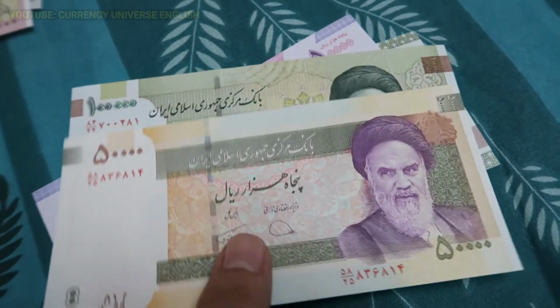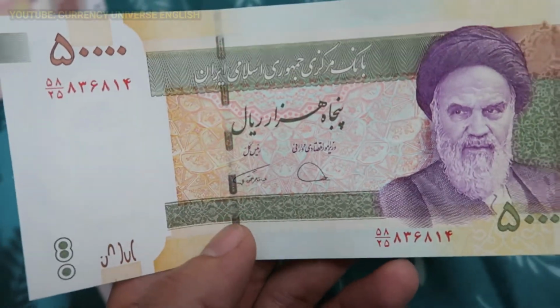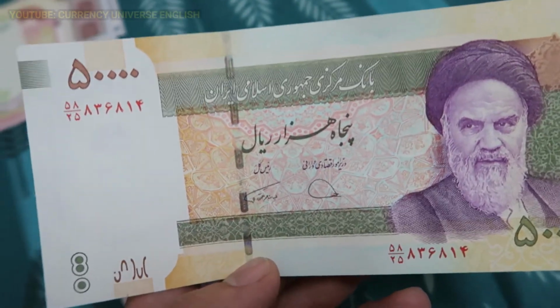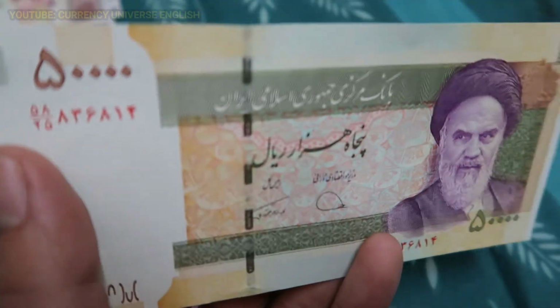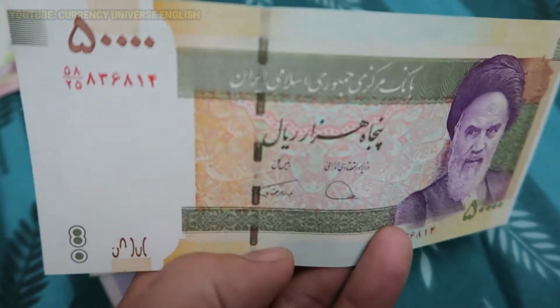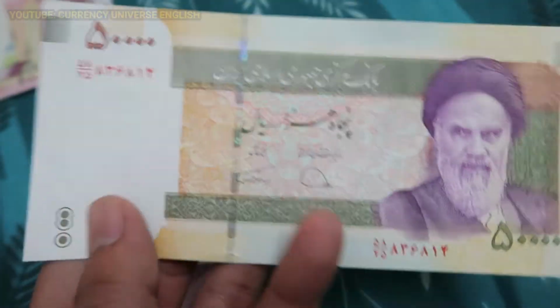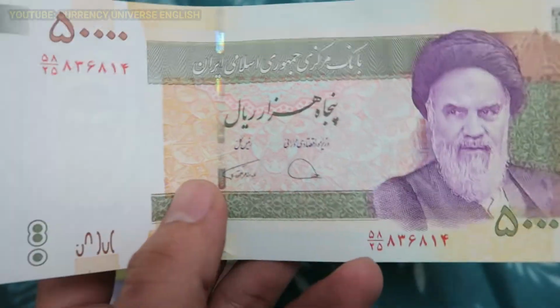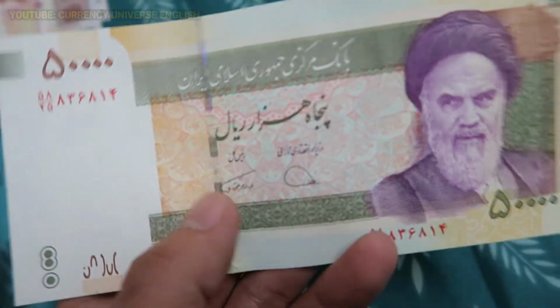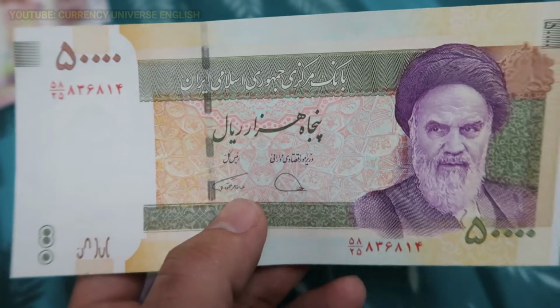So this is the 50,000 Iranian Rial note, which looks something like this. On the front we have Ayatollah Ruhollah Khomeini, who is the supreme leader of Iran, and this is the 50,000 written in Arabic here. There's a security strip here, and these dot marks, I believe, are for blind people, who can touch this and know that this is a 50,000 Rial note of Iran.